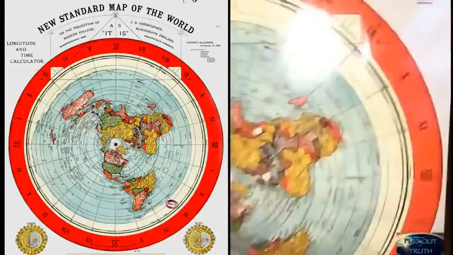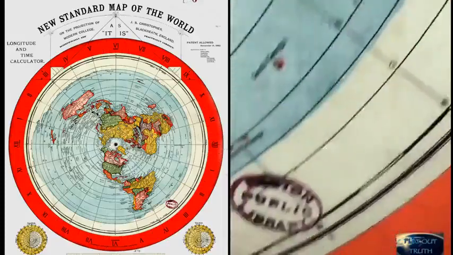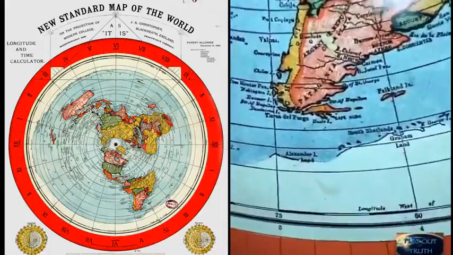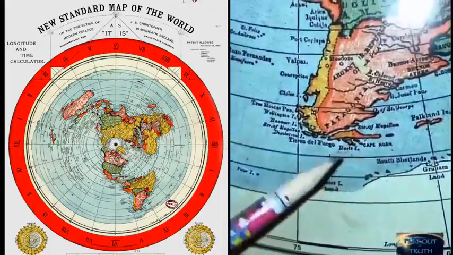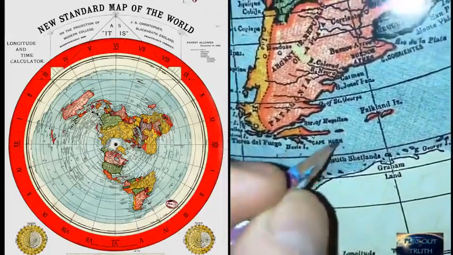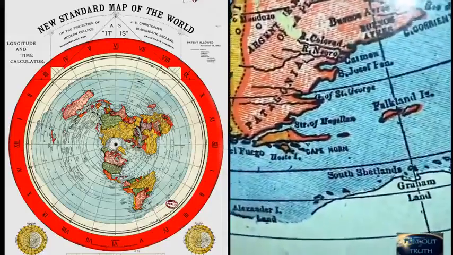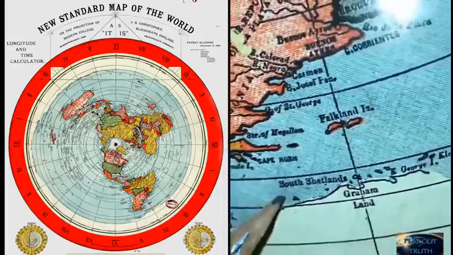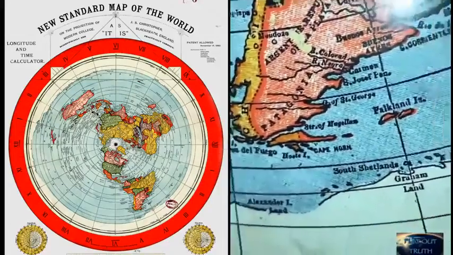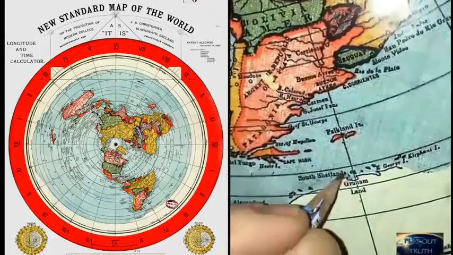Okay, now here's where things get interesting. Let's look at the 1892 flat earth map. Now, this right here is South America, so let's zoom in here where you guys can see this. Now here's the route. There's Cape Horn, where they leave from. And as you can see right down below that, you have the South Shetland Islands. Then you have the ice wall, of course. But notice this little tail right here.